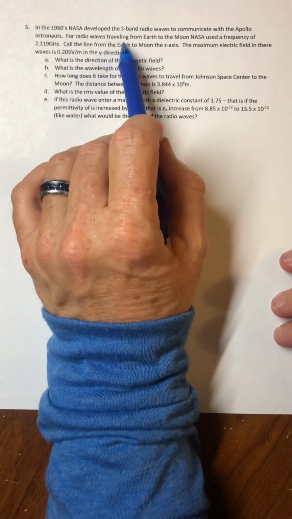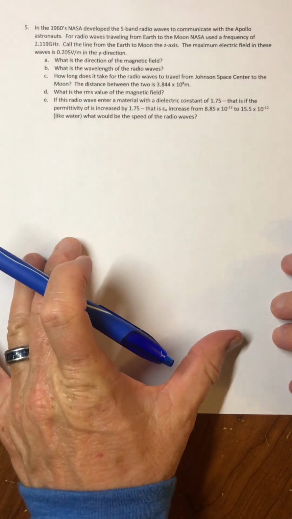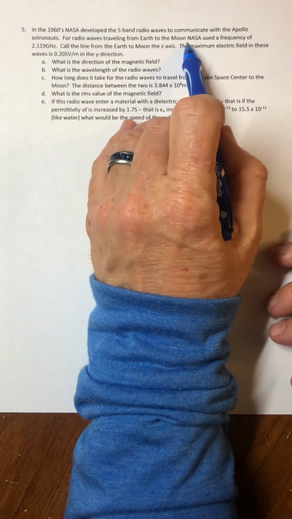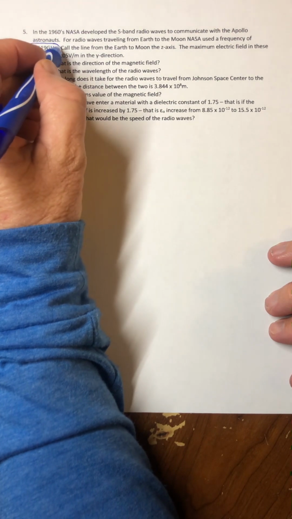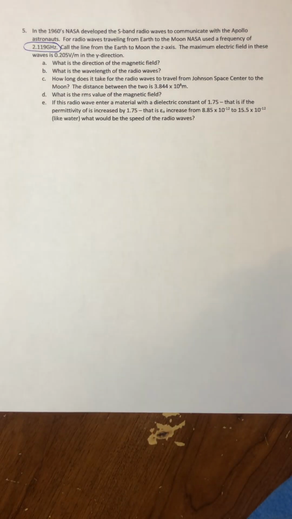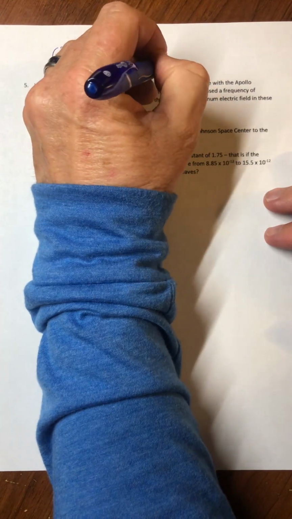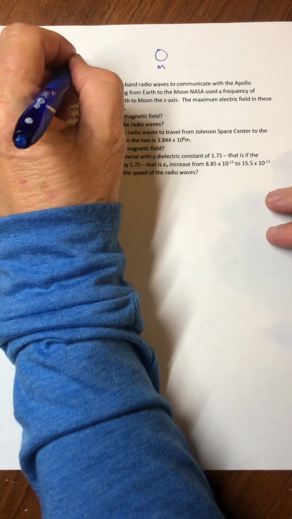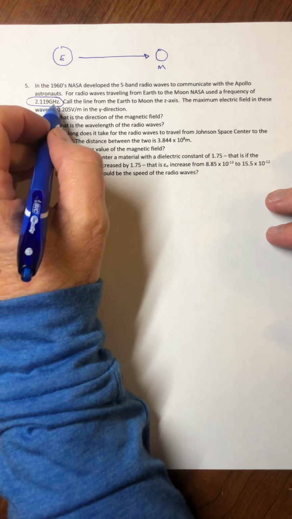Here's the radio waves. You're going to send them out from Earth to the moon or to wherever Apollo is. It's not quite all the way to the moon yet. But from Earth to the moon, NASA uses a frequency of about 2.12 gigahertz. And so if we're, say, looking at Earth and moon, here's the line going from the Earth to the moon.